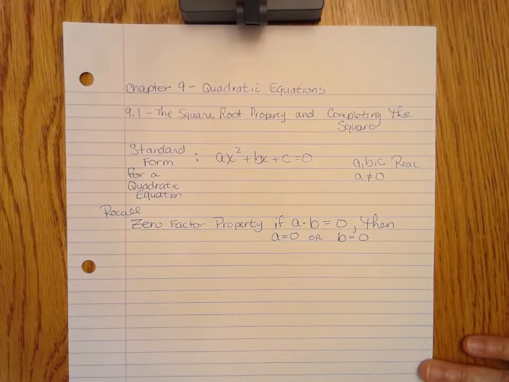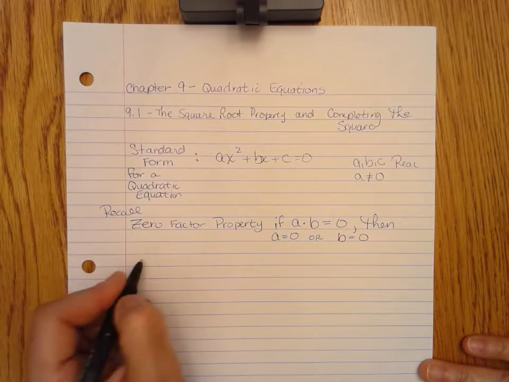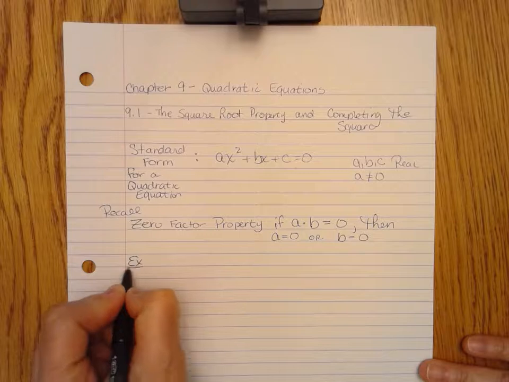Otherwise, when you multiply them together, there's no way you're going to get 0. You can go back to chapter 6 to take a look at that, but I can do one quick for you here.